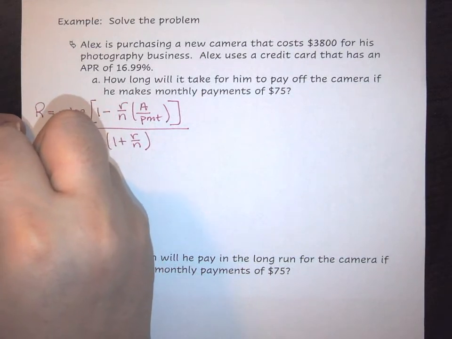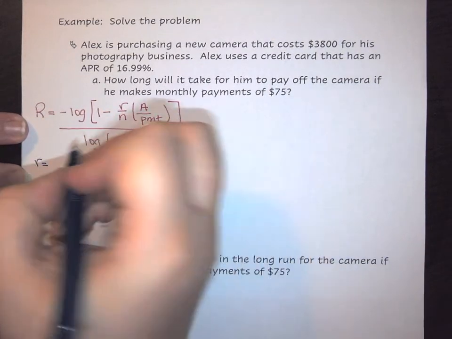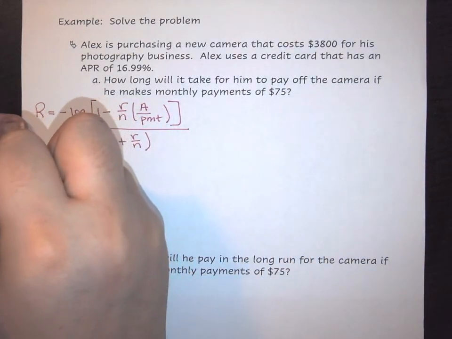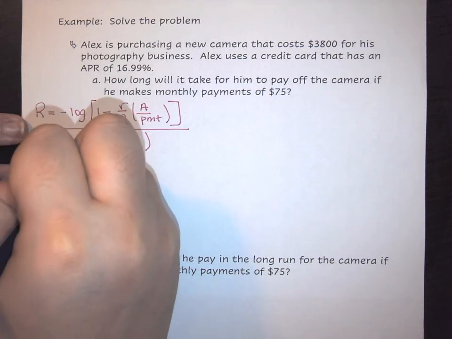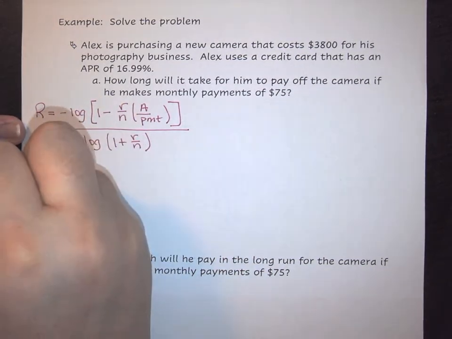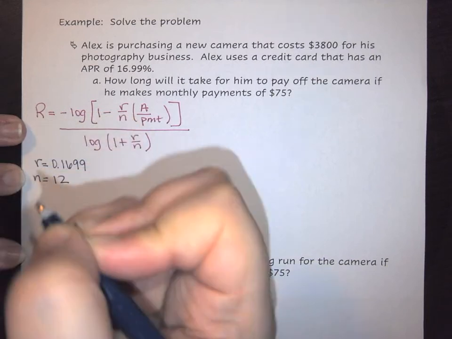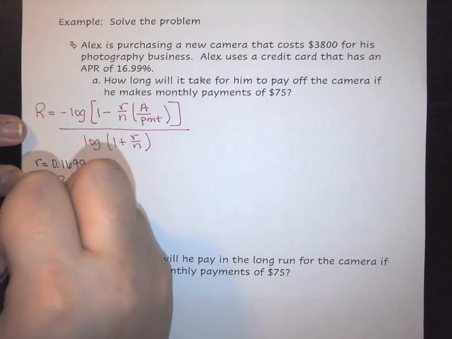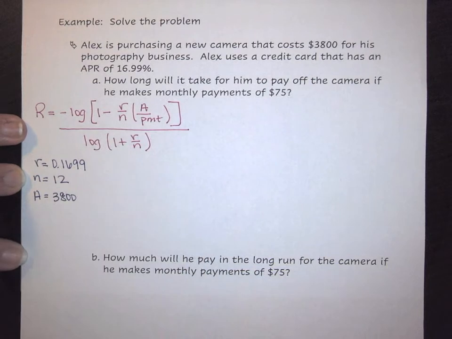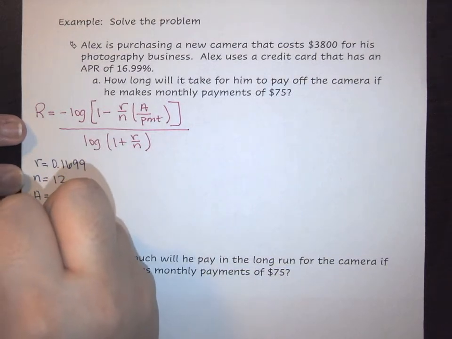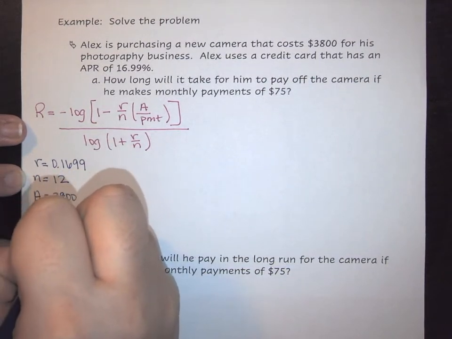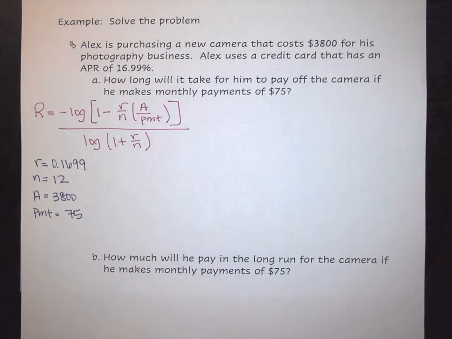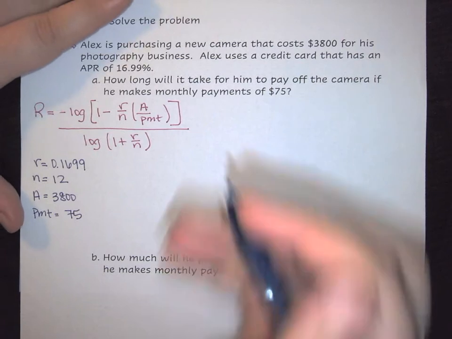So in this case, we have my R, so 16.99% is going to be 0.1699. My N is going to be 12 because I'm making monthly payments. My A is 3,800 because that's the cost of the camera. And the payments I'm making is $75 a month. So once you know everything, you just simply have to plug it into your formula.